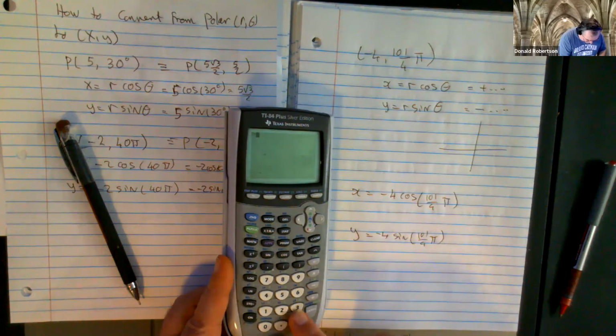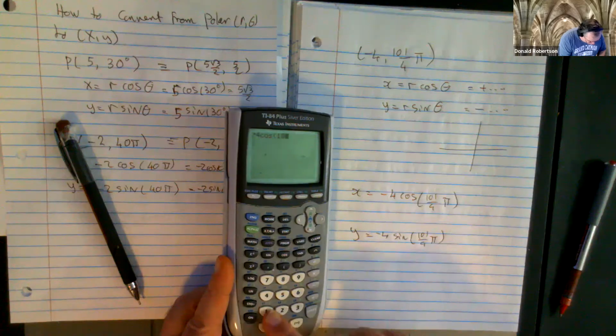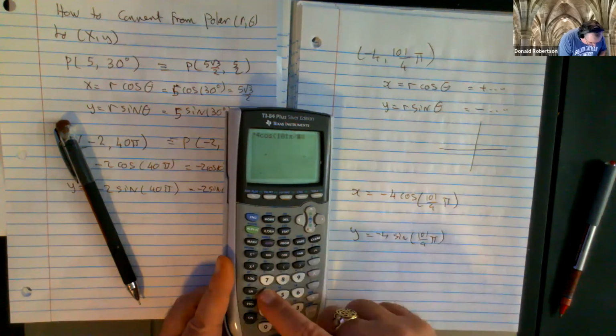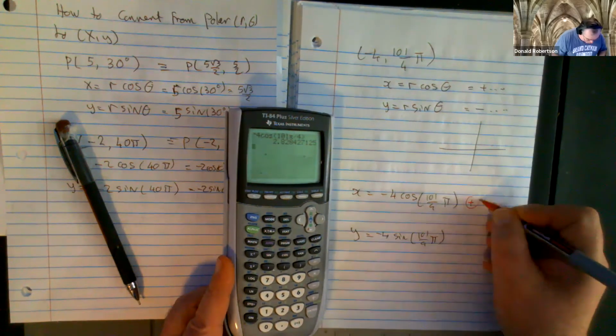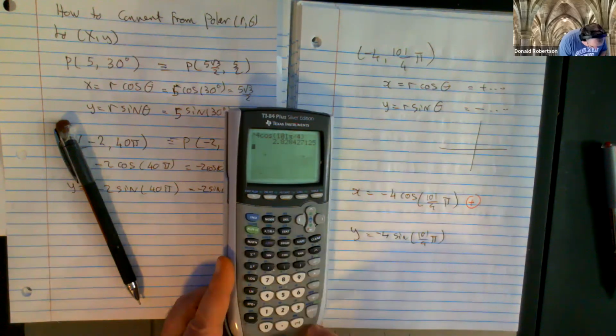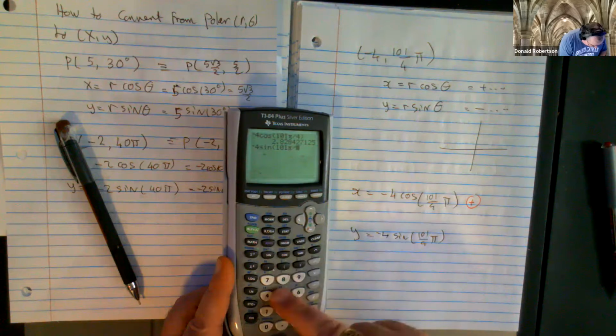So -4 cosine 101 pi divided by 4 gets me a positive number. And then I'll do the same thing again, -4 times the sine of 101 pi divided by 4.